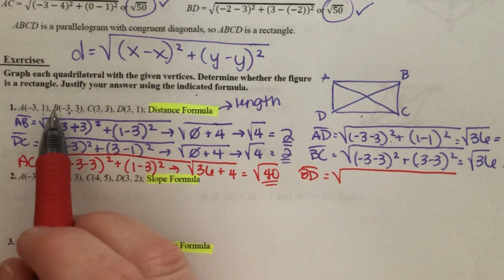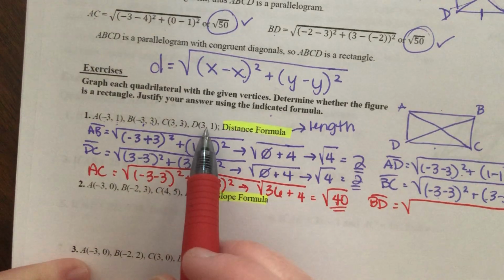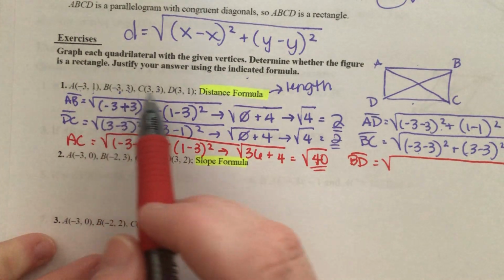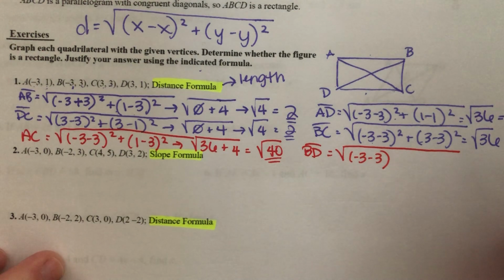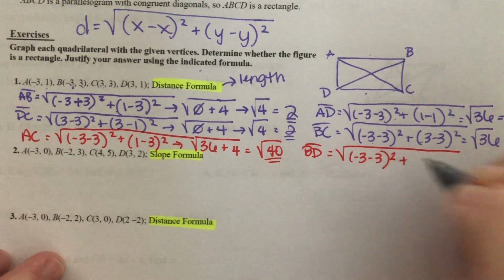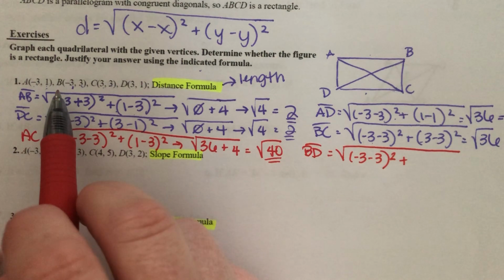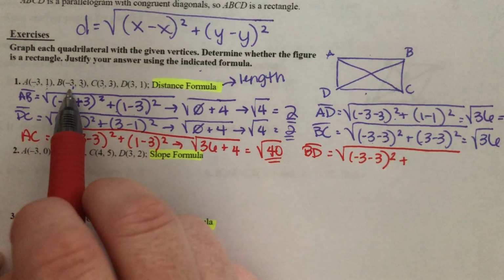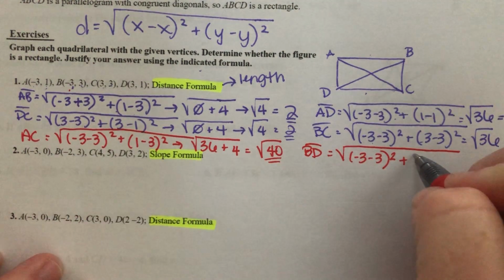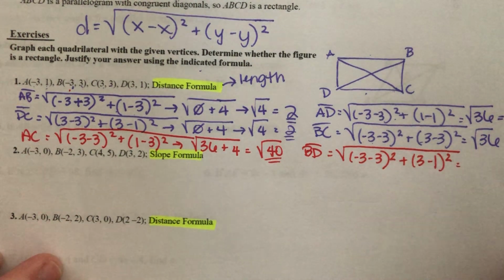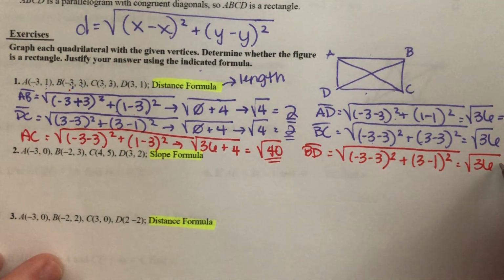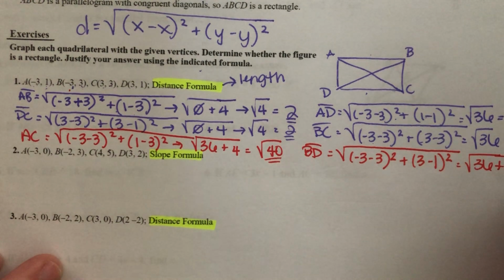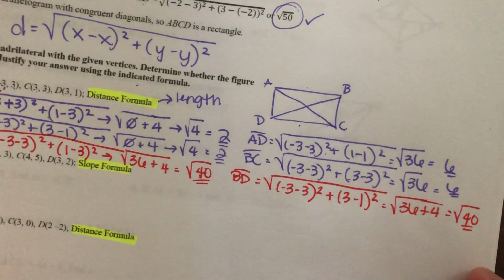All right, and that is, let's see, here's B, here's D. So I'm going to do negative 3 minus 3. Remember, it doesn't matter which x you start with first, but whatever x you start with first, you have to start with its partner y first. So I started with negative 3, doing D to B, so 3 minus 1. Okay, negative 3 minus 3 is negative 6. Negative 6 squared is 36, plus 3 minus 1 is 2. 2 squared is 4, and when I add those together, I get square root of 40. So they are the same.